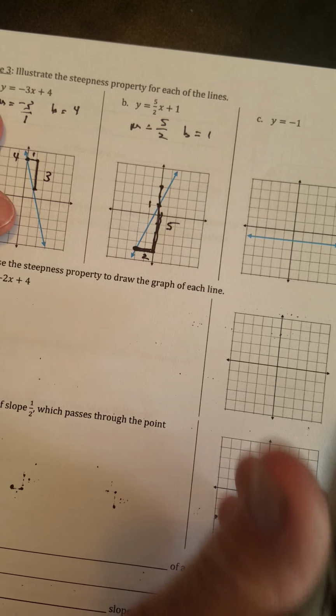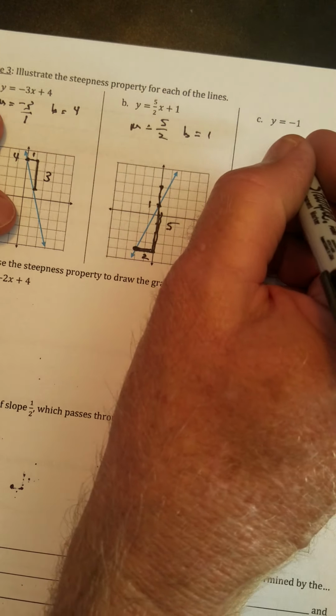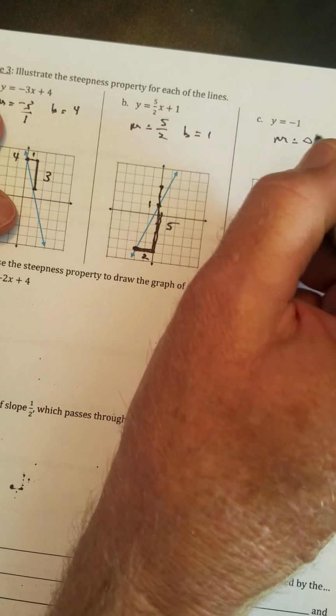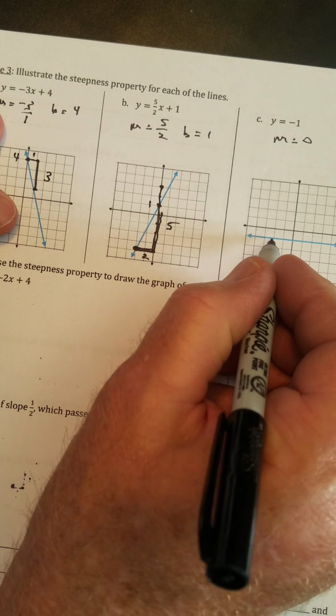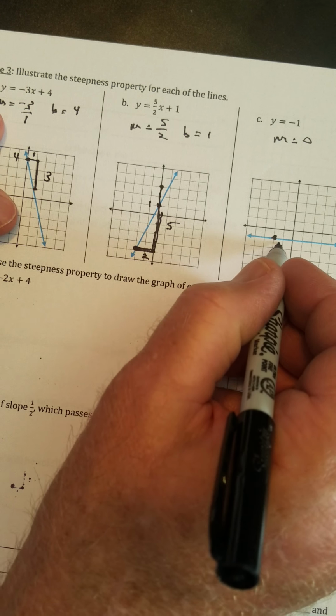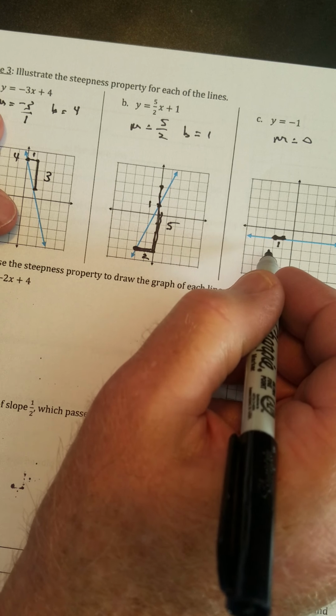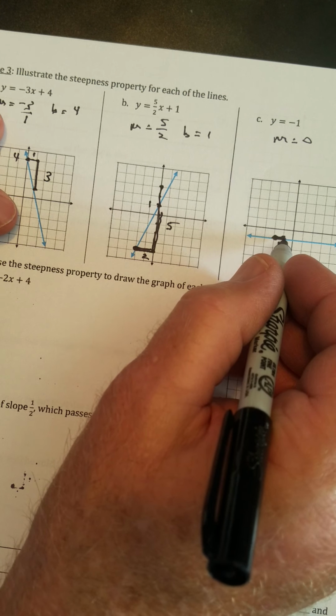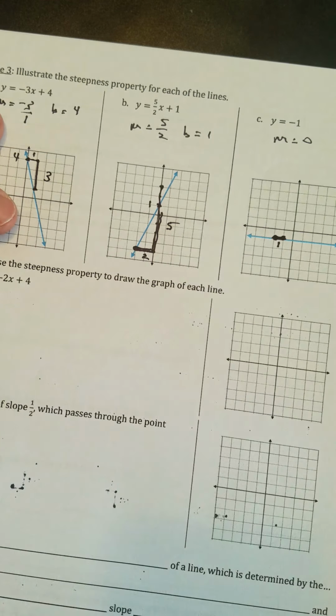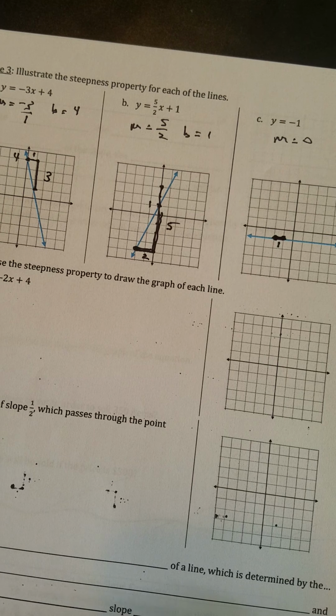Okay, and then the next one, if y equals -1, well, your slope is 0. So if I pick any point and I go 1 unit across, that's going to give me a point, and slope is 0, so I'm not going up or down, so I'm still on the line. That's what they wanted you to do. Okay.